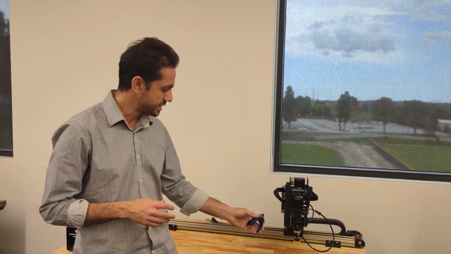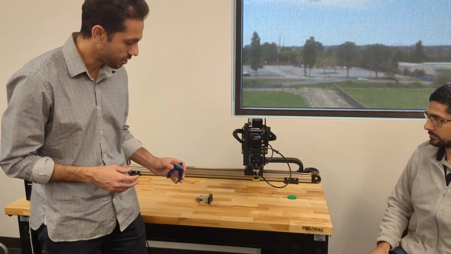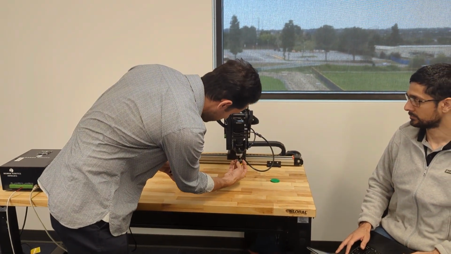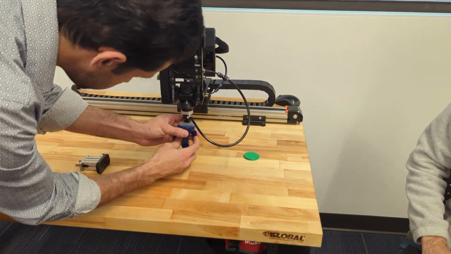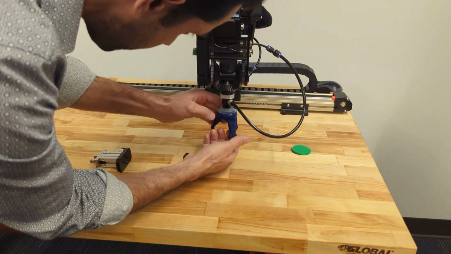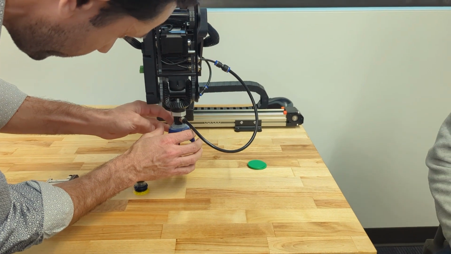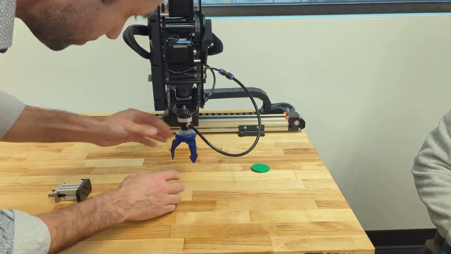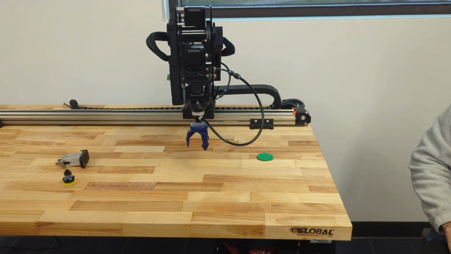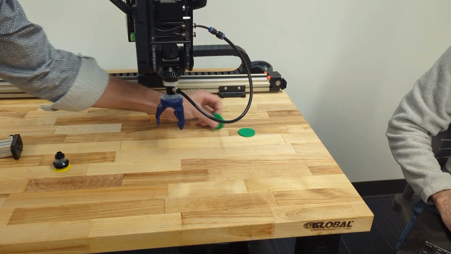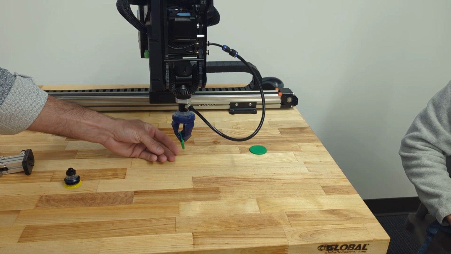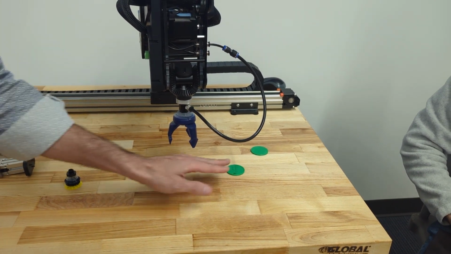The way it works is exactly like the suction cup. You just connect it to the same adapter and control it with the same command. It comes in two and three fingers. Right now we have three fingers here, but we also have this size.